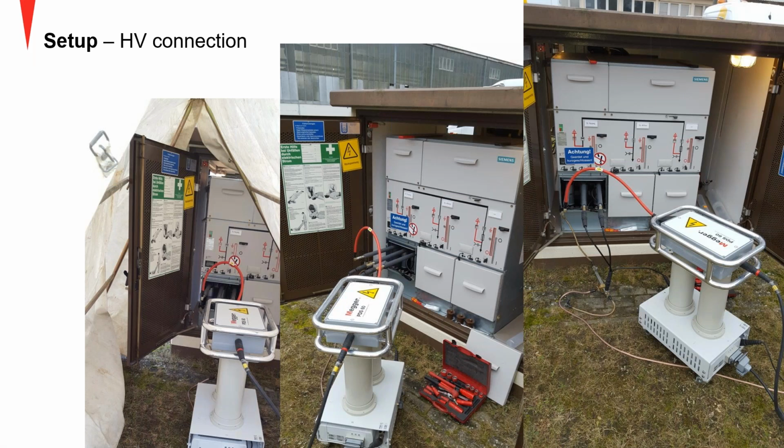Then some other good examples: PD coupler close to the switchgear. You use the connector to make the connection to, in this case, A phase. The high voltage part, approximately, how much is this? Five feet of high voltage cable is in the air, not touching anything. The ground connection is very short, properly done, very good.